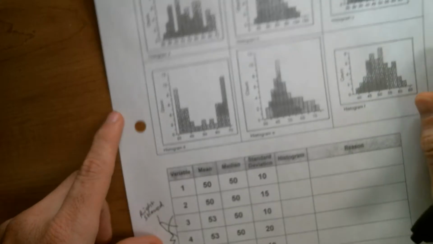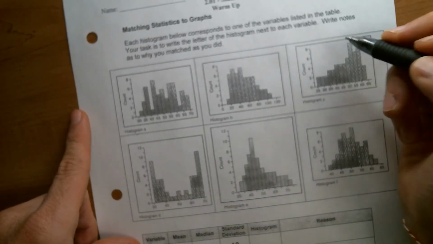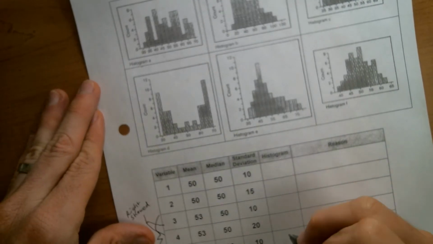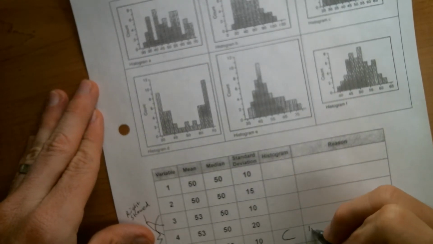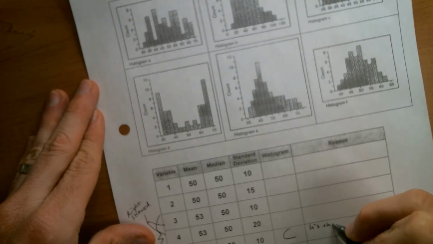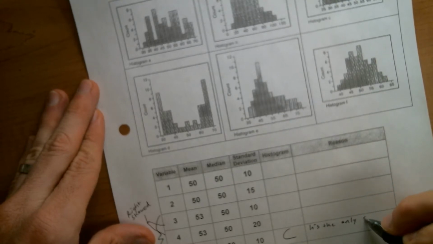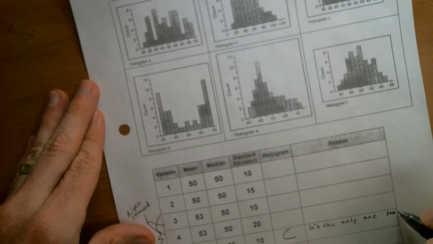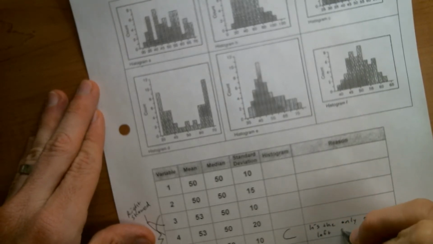So if we go up to our pictures, we can see that this is our only left skewed distribution. So that number 5 here has to be histogram C. And the reason is it's the only one that's left skewed. All right. So that brings us to the two right skewed.